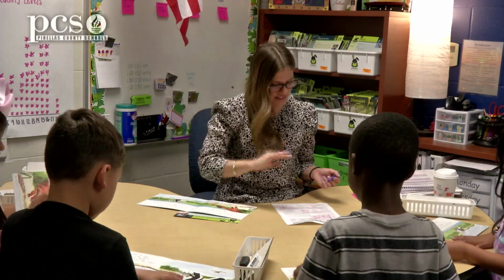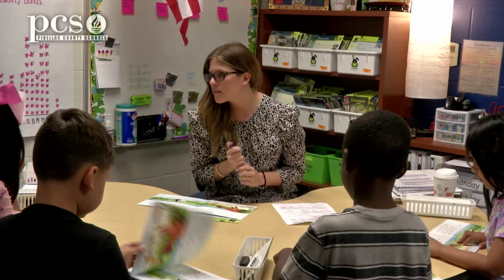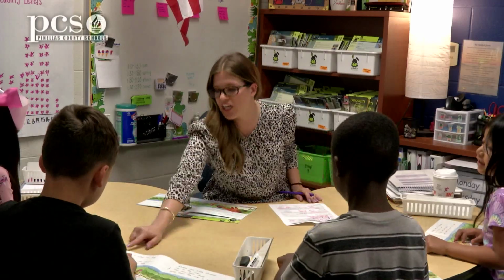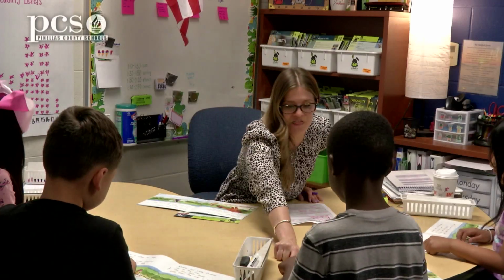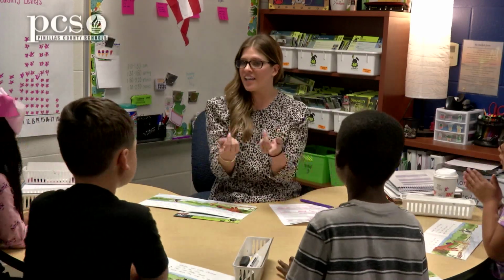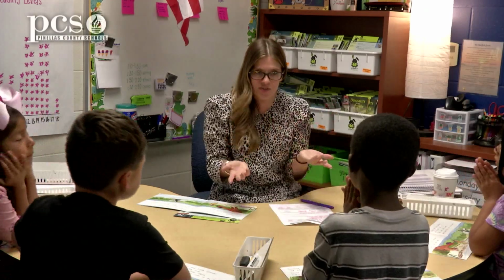Turn to page 6. On page 6, I want you to find the word someone. Someone. Very good. Someone. And that word has 2 sight words in it too. Very good. I was just going to have you clap it out. Ready? Someone. It has 2 sight words in it.